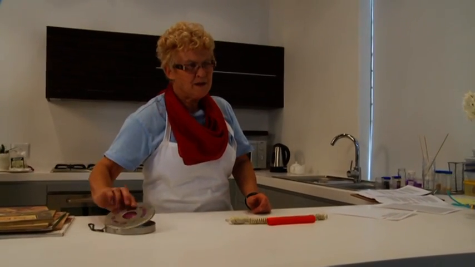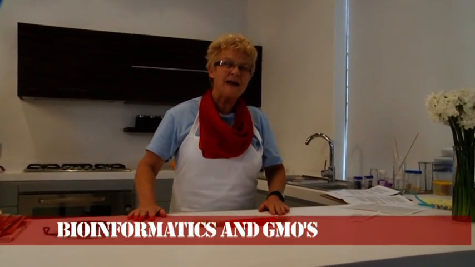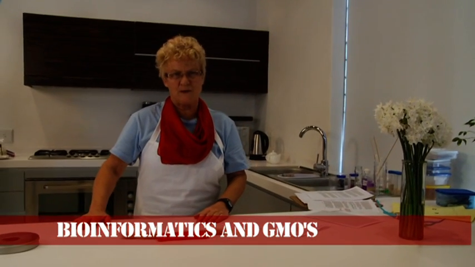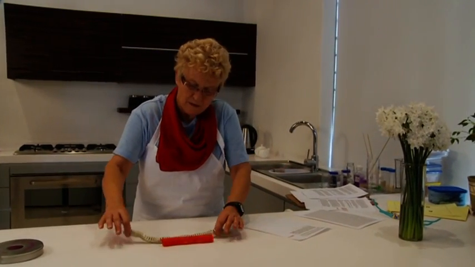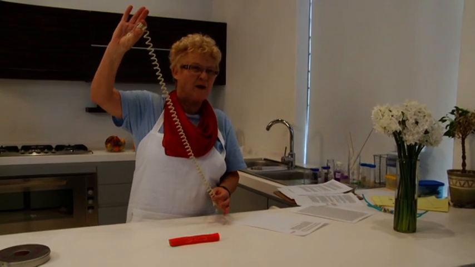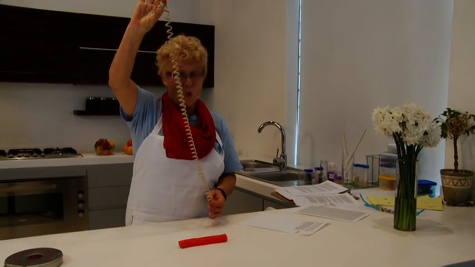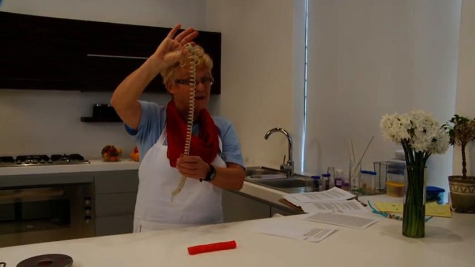It's also used in agriculture, and it's used in making genetically modified organisms. When we were talking about genetically modified organisms, we decided to look for a gene that would confer drought resistance on a maize plant. I said, how will we find that gene? How will we know if this is the genome of the cactus, where the gene we want lies?